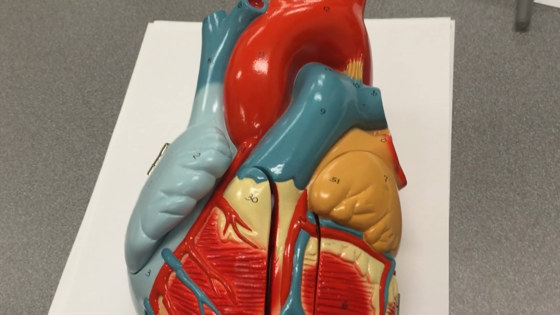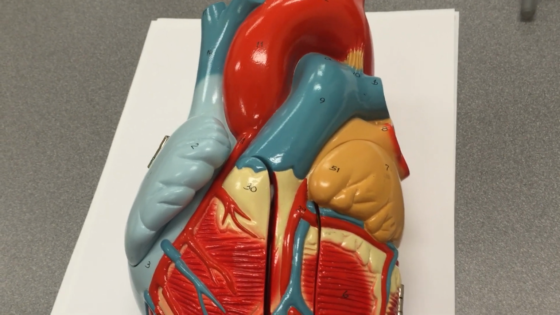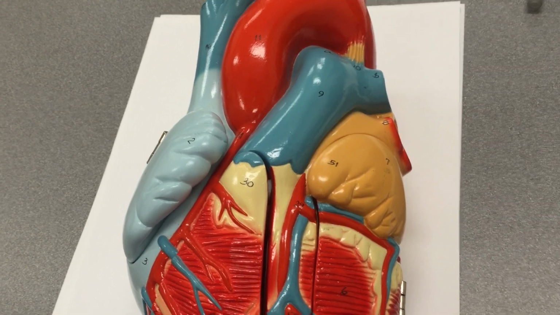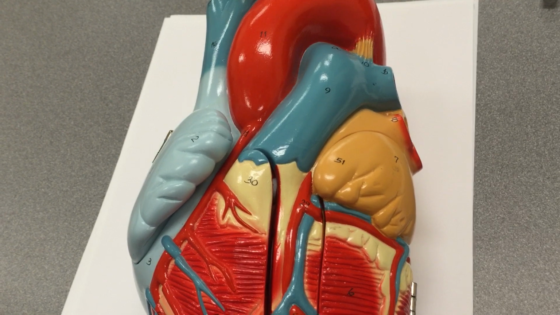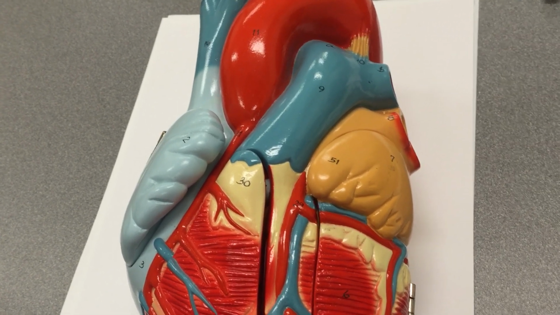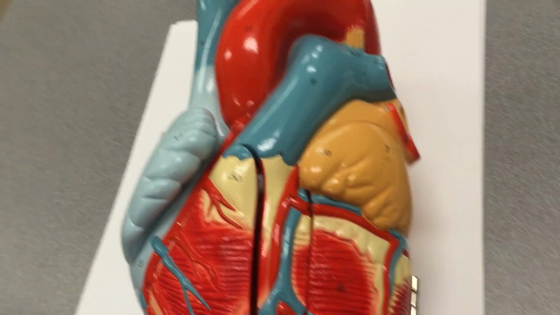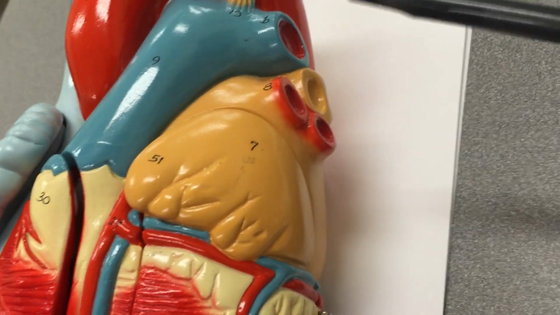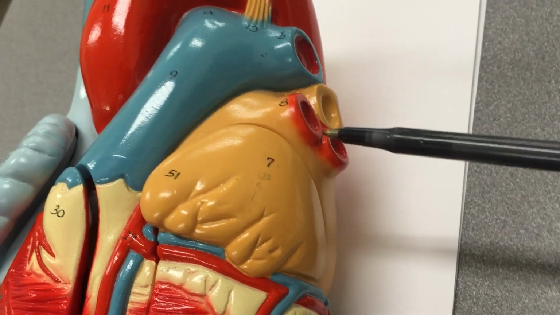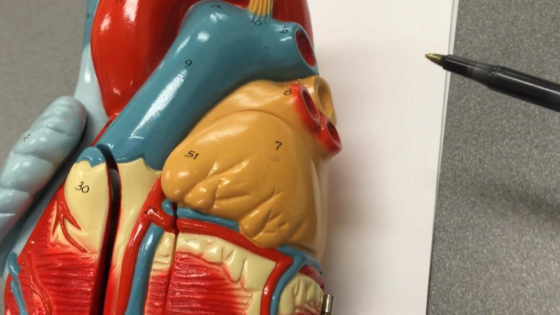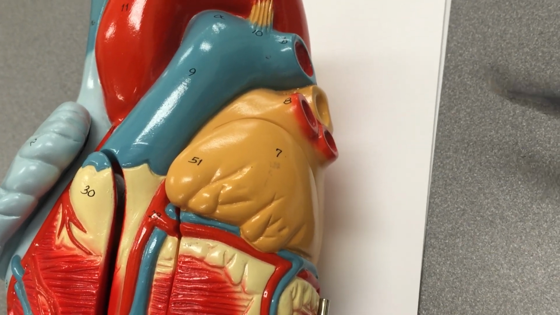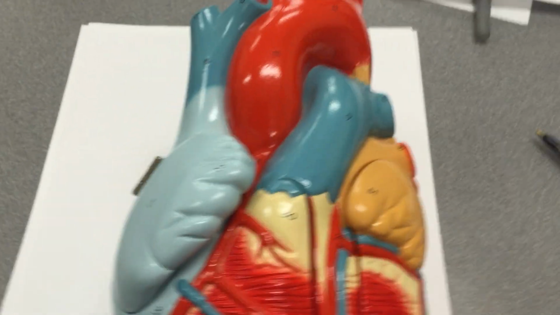As blood flows through the capillaries in the lungs, it receives oxygen from the environment and loses carbon dioxide. Oxygen-rich blood flows from the lungs in the pulmonary circuit back to the left side of the heart. These two structures right here are the pulmonary veins on the left side, and they're veins because they carry blood towards the heart, but this is some of the most oxygen-rich blood you would have in your system.